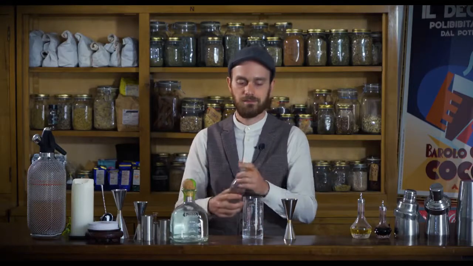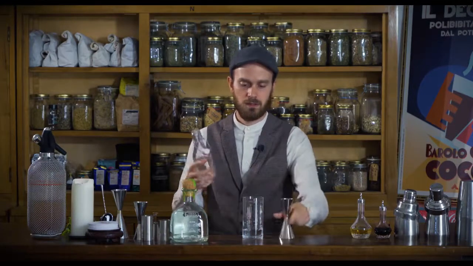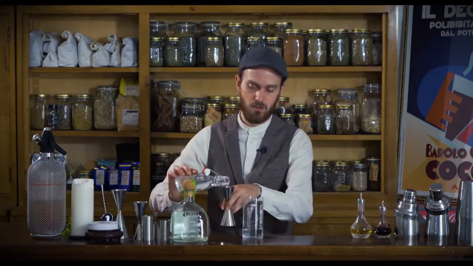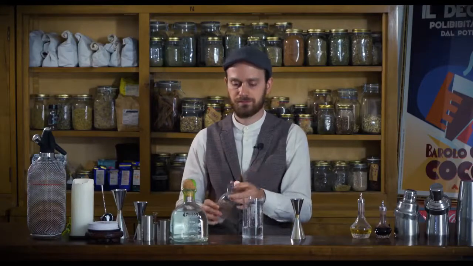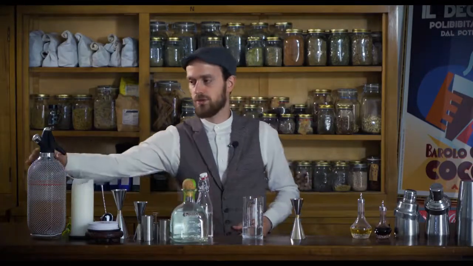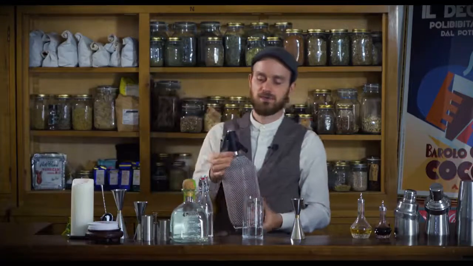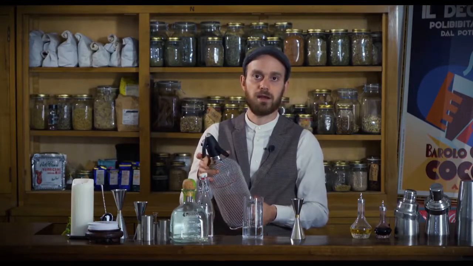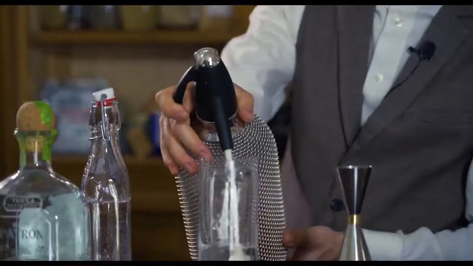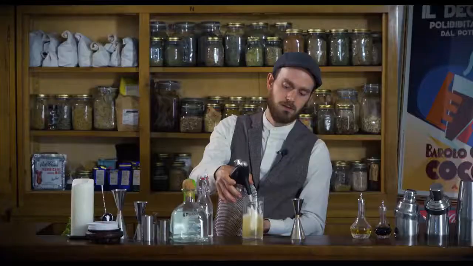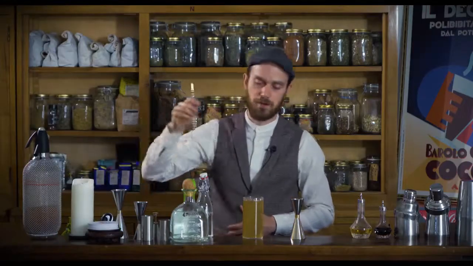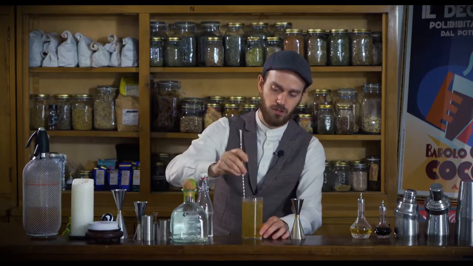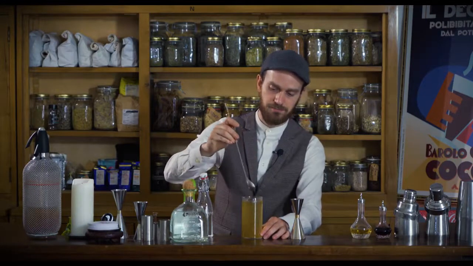We're then gonna add our mole distillate in order to, as I said, enhance the umami flavor of the drink. Just 10 ml straight in the glass as well. We're then going to fill the glass with our clarified and carbonated tomato mix. Just giving a very gentle stir just to make sure we combine all the ingredients together.